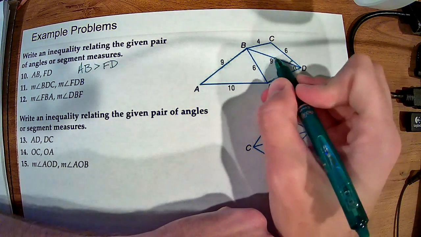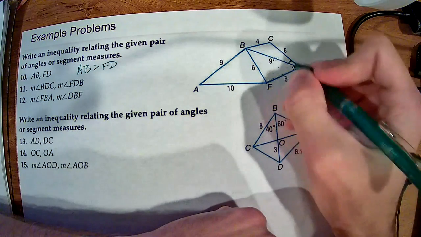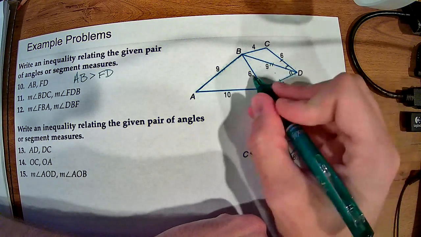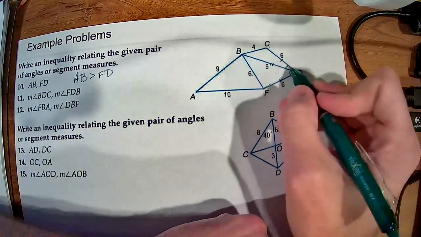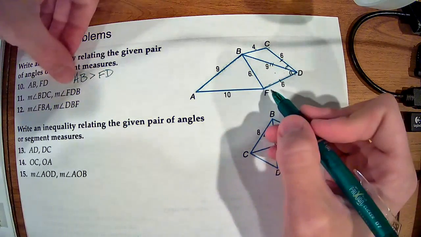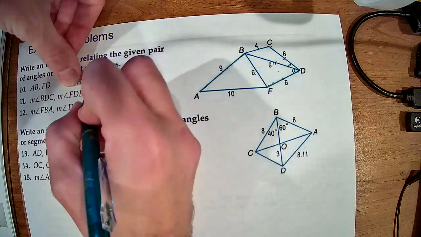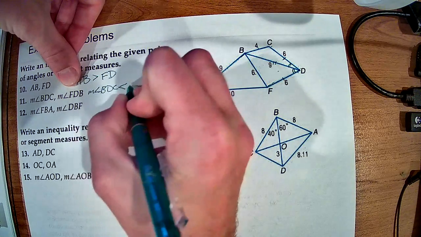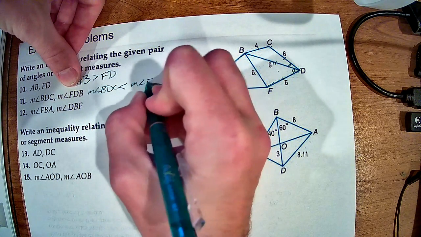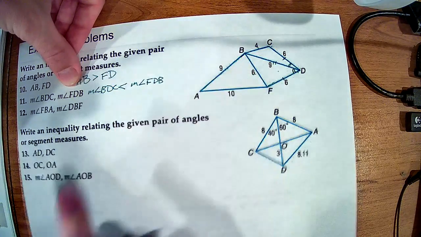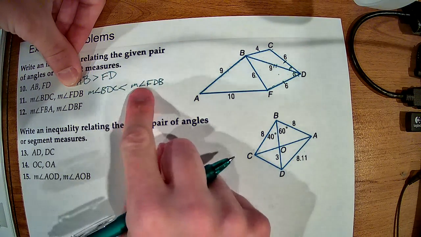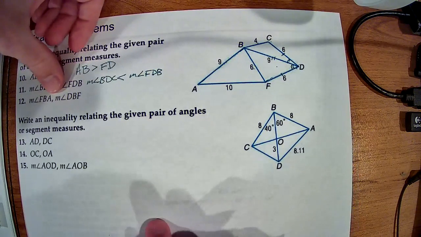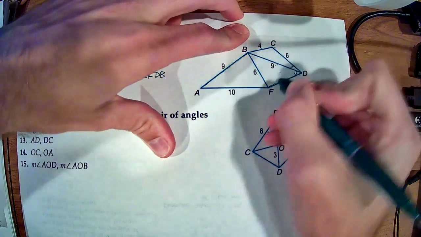Well, I noticed that these two triangles have this 9 side in common. They also have this 6 side that are the same for both. Angle FDB is opposite a side that is 6, whereas CDB is opposite a side that is only 4. So this FDB side is greater. So I can say the measure of angle BDC is less than the measure of angle FDB. And again, we could say the opposite is true as well. We could say the measure of angle FDB is greater than the measure of angle BDC. But again, I'm going to keep it in the order in which it's written here. All right, let's erase those again.